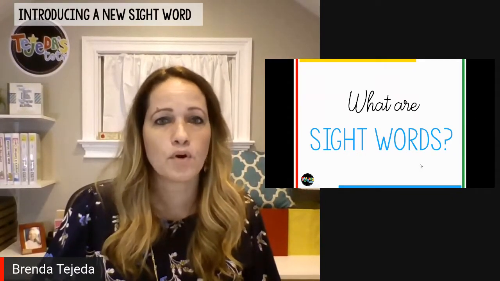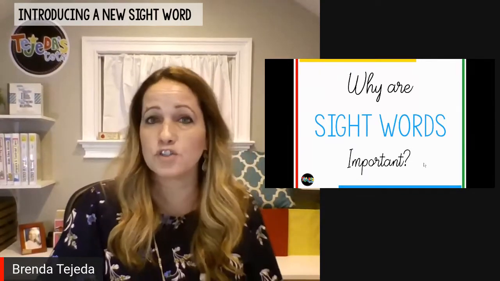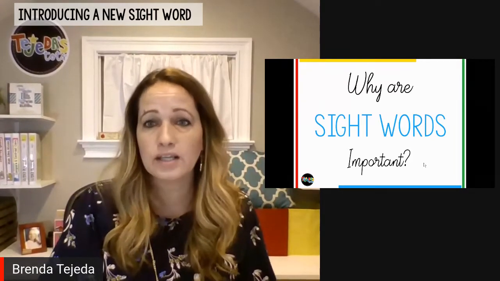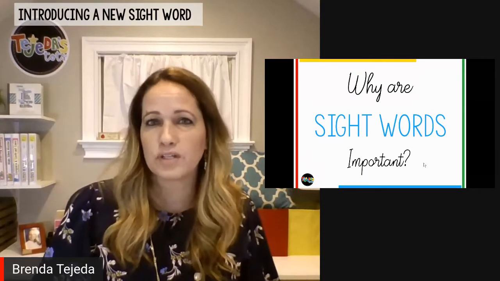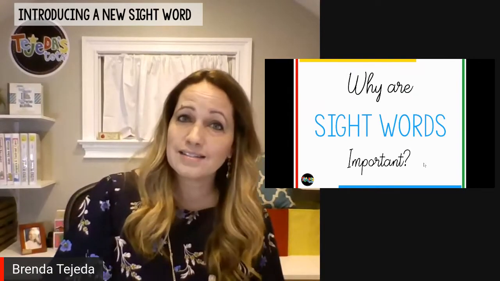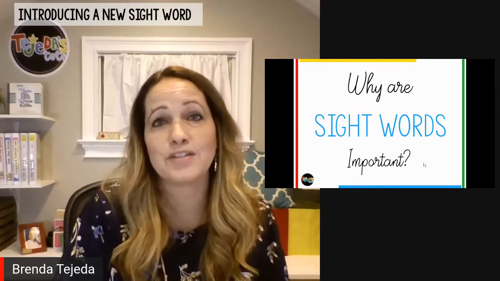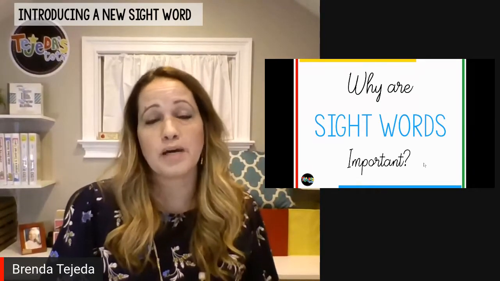So why are sight words important? Besides the fact that they appear in about 75% of children's books, they're also important because if kids have a strong sight word vocabulary, it helps them with fluency and it helps them with comprehension. If kids don't have a large sight word vocabulary, it might take them a really long time to read a sentence if they're trying to sound out every word. And then by the time they get to the end of the sentence, they may have forgotten what the beginning of the sentence was. Has that ever happened? So when they are able to recognize sight words and read them with automaticity, that helps in their fluency, and it also helps them understand if they can remember.